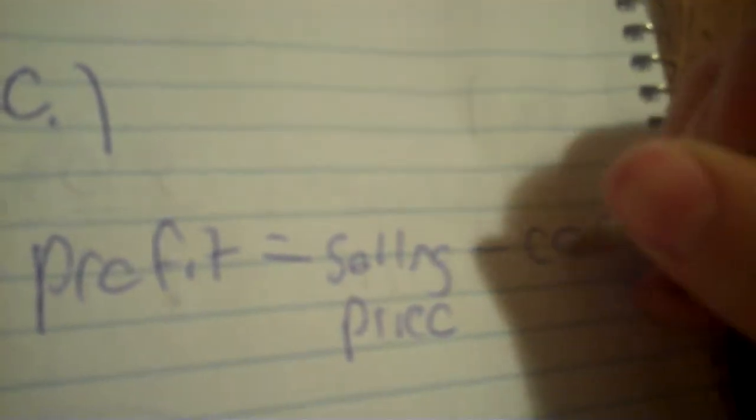Okay, number 20. Given the following data, compute the profit per casting. Okay. First off, I want to write my profit. Profit equals, this doesn't change, selling price minus cost or expenses, whatever you want to call it. So we're finding the profit. Okay, selling price, 264 per casting. We're going to sell 3,500 castings.